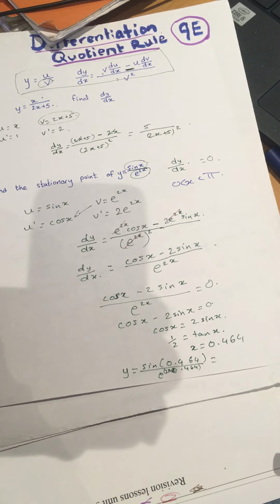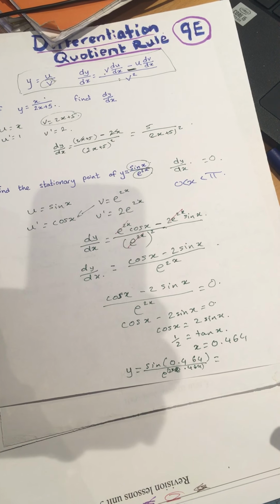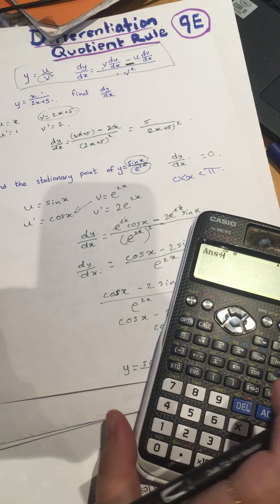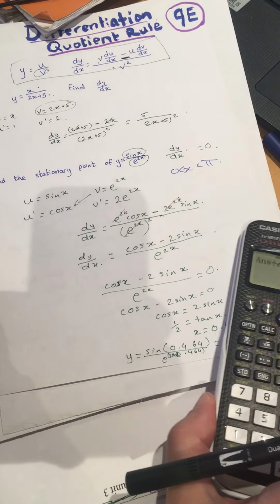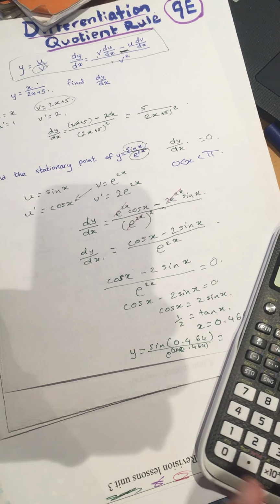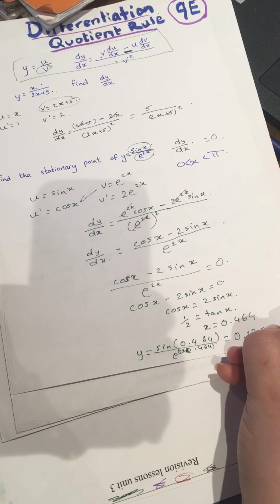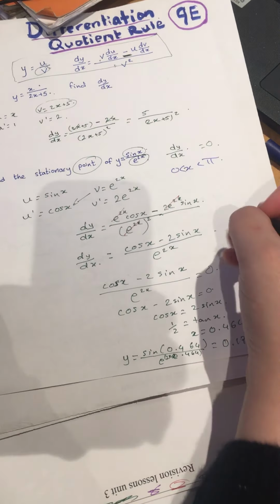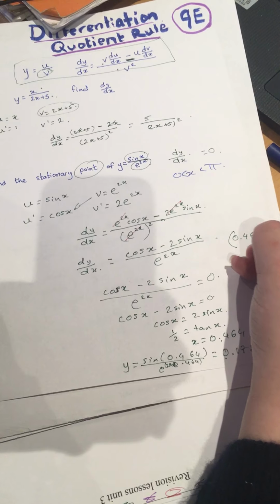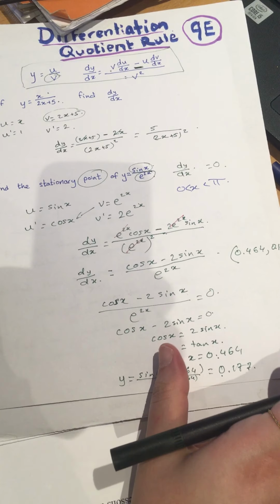So sine 0.464 divided by e to the power 2 times 0.464 gives 0.177. And because they want a point, they said stationary point, I'd write that as my x value and y value, so 0.464 and 0.177. That would be your answer for that question.